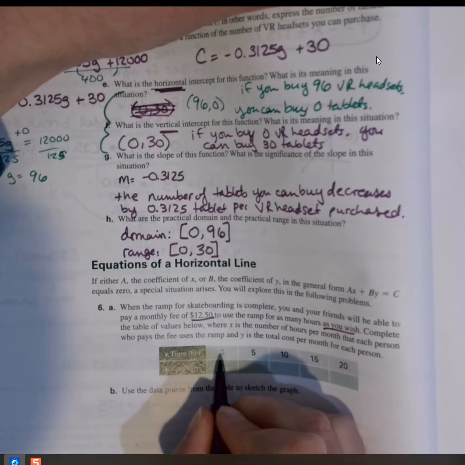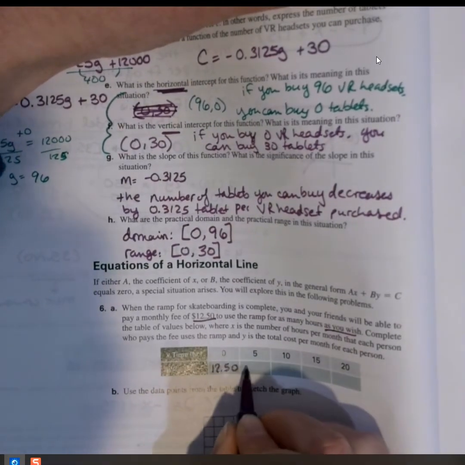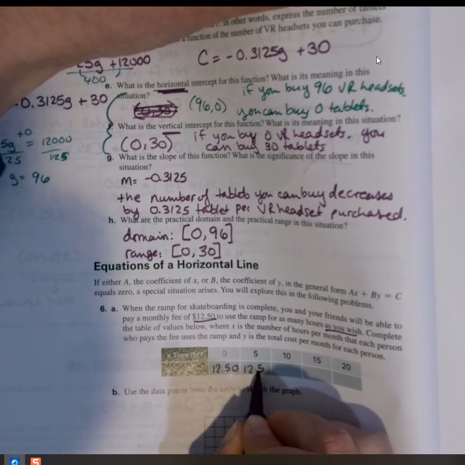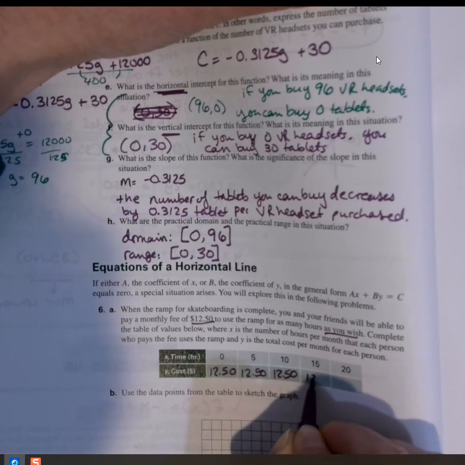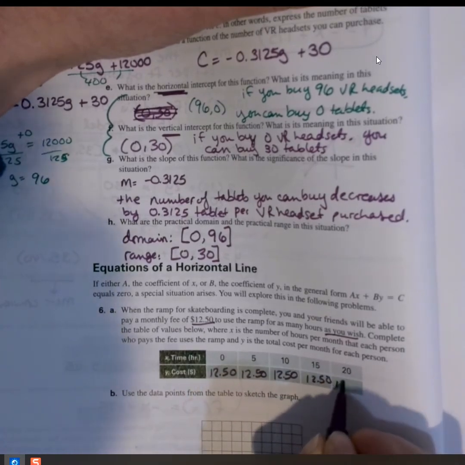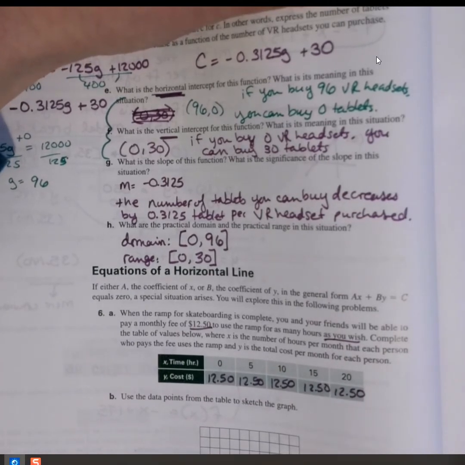So I use it for 0 hours. I'm still paying my $12.50. I use it for 5 hours, I gotta pay $12.50. I use it for 10 hours, it costs $12.50. Doesn't matter how much I use it. It just costs $12.50 to get the monthly subscription.